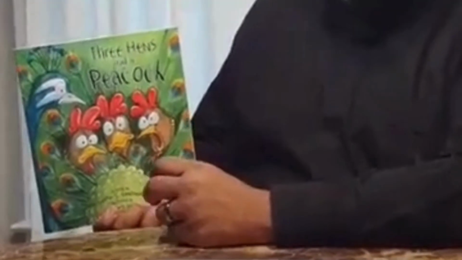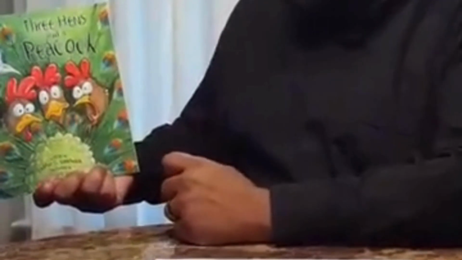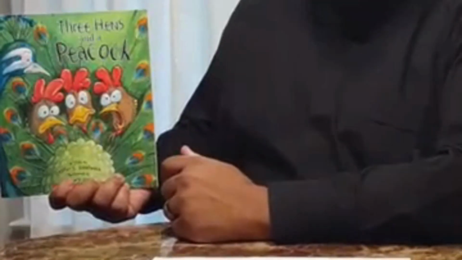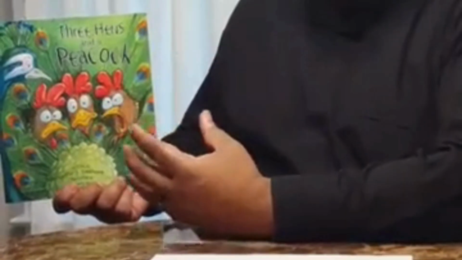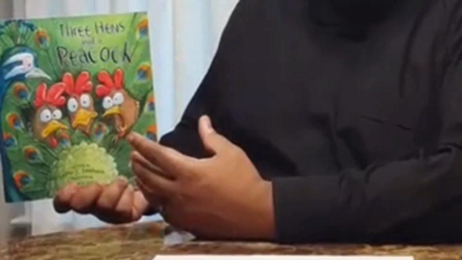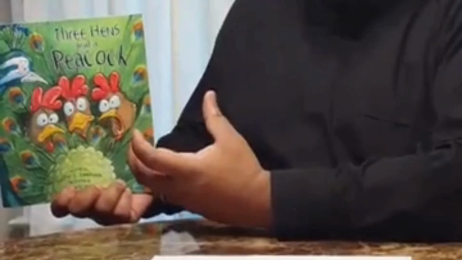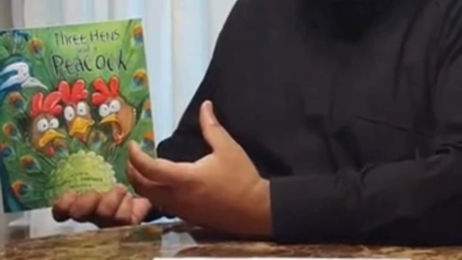Today we're focused on our story, 3 Hens and a Peacock, but we wanted to focus on what we call figurative language. Figurative language is one of the many ways that an author can lighten up or make the story more interesting. But today's focus was onomatopoeia.